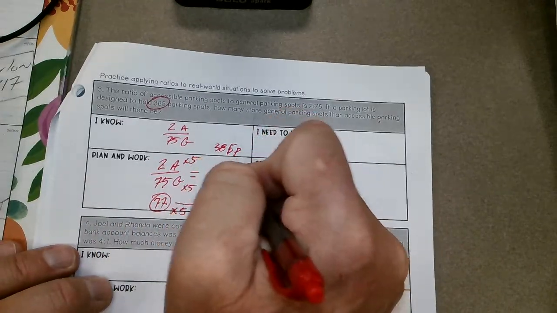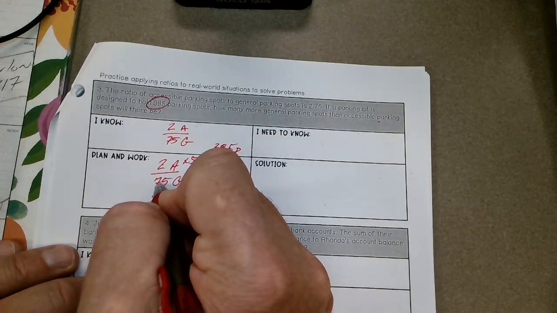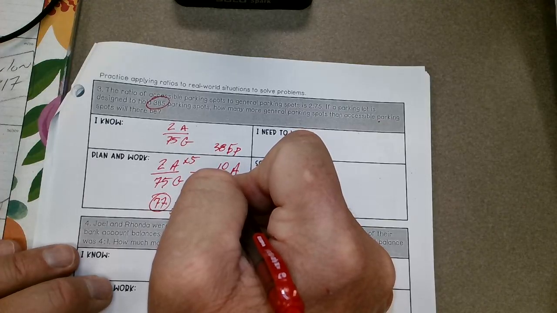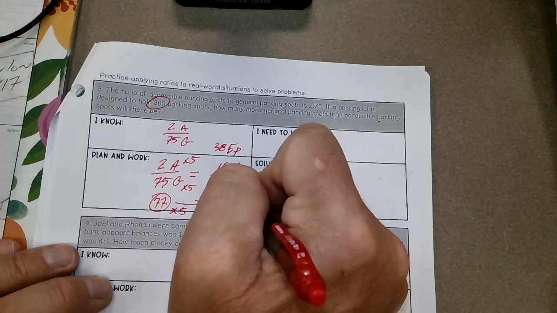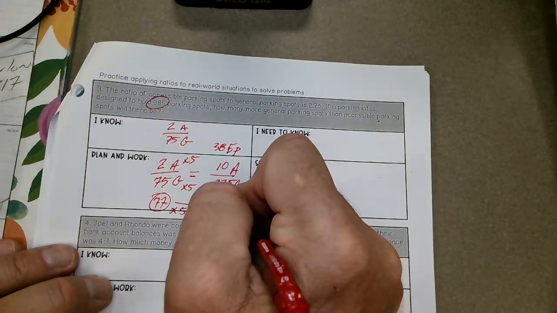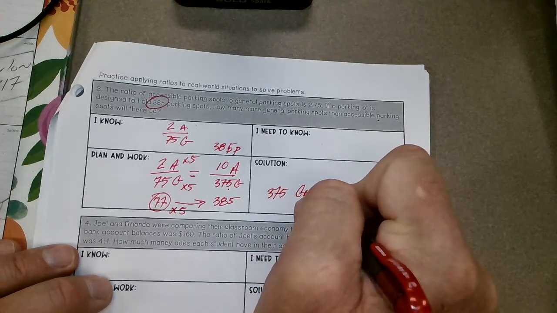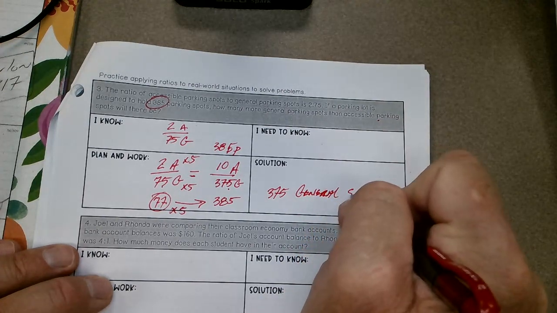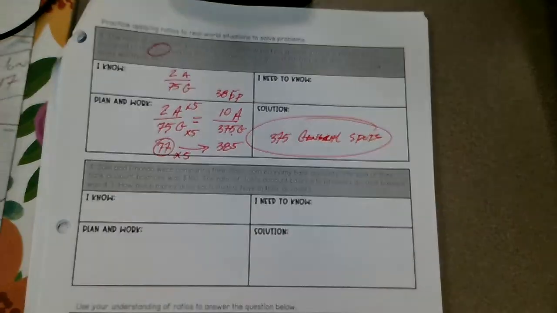Well, 2 times 5 is 10, all right, 10 handicapped accessibles. And 75 times 5 is 375. So, what are we looking for? 375 general parking spots. All right, let's move on. Rolling right along here to number 4.